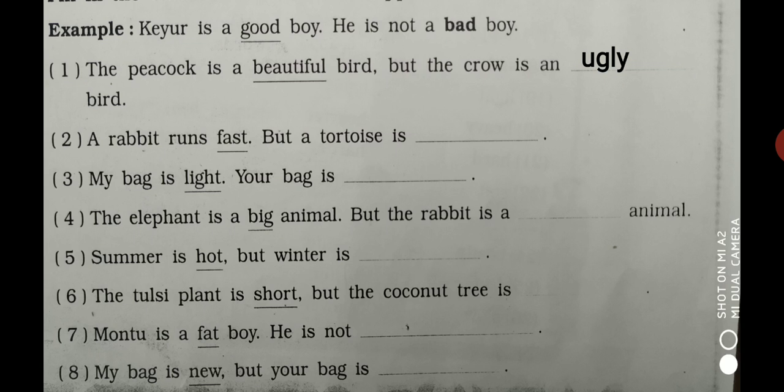Question 5. Describing words, adjectives. An adjective is a word that tells you something more about a noun. The definition has been given in the box on page number 19. Some examples have been given there, and below the examples, the first exercise is there: fill in the blanks with the correct opposites of the underlined words.